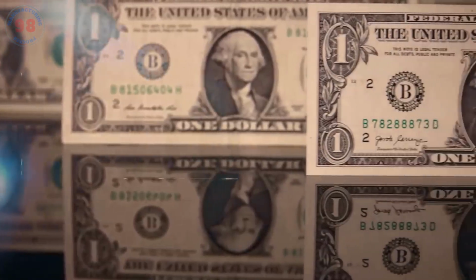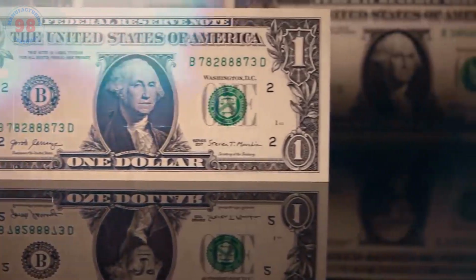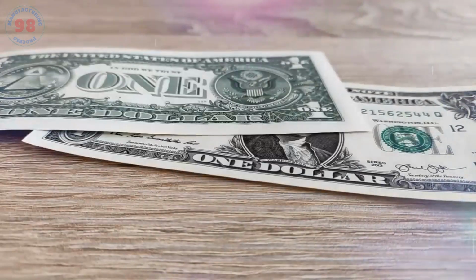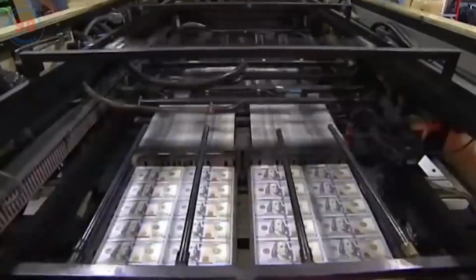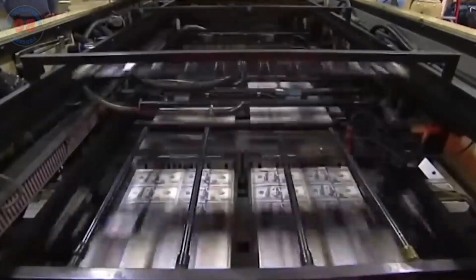The US dollar, also known as USD, is one of the most popular and influential currencies in the world. US dollar bills not only have sophisticated designs, but are also equipped with modern security measures to prevent counterfeiting.